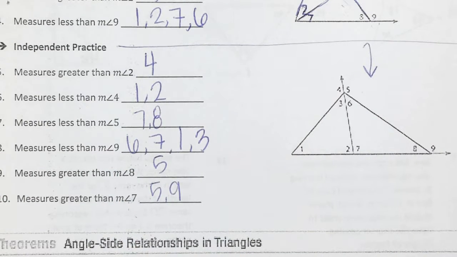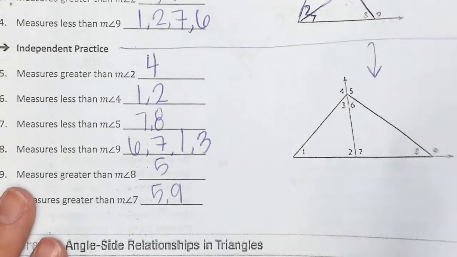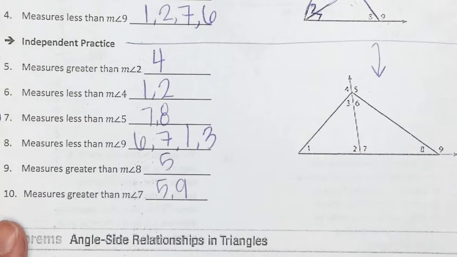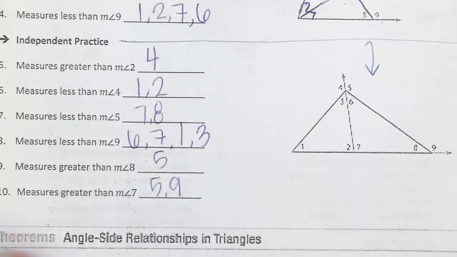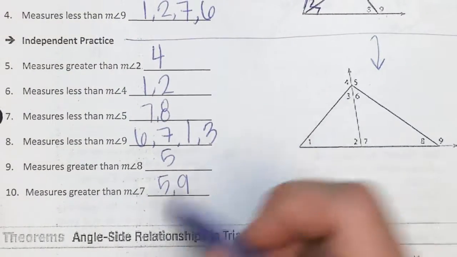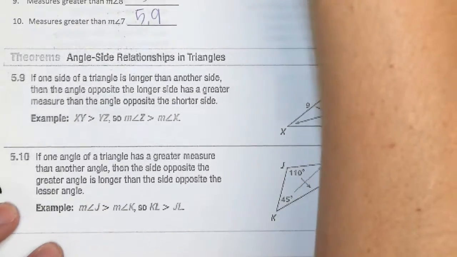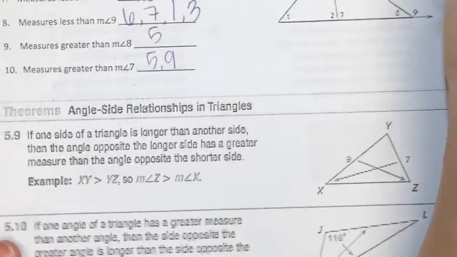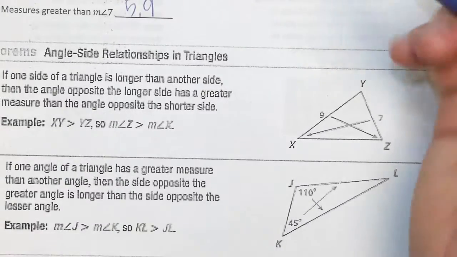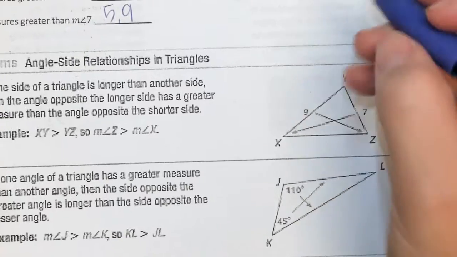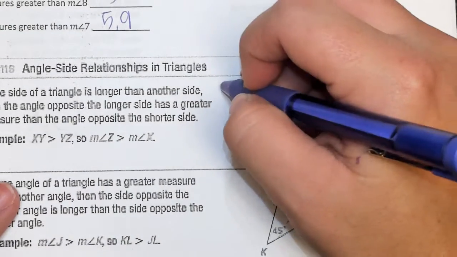Okay? All right, that's the first section of these notes. There's one more part, and it's a little bit easier to understand than this. So, here's the fancy definitions for it, right here. Fancy theorems stuff. Here it is in normal people terms. You like normal people terms? Okay, me too. Draw a triangle.